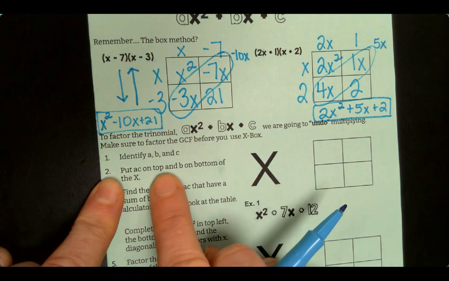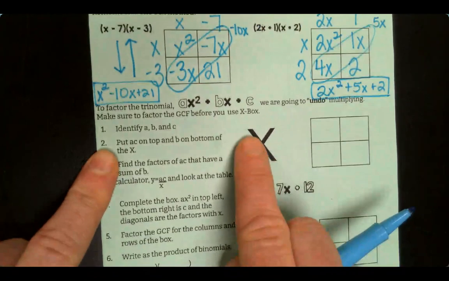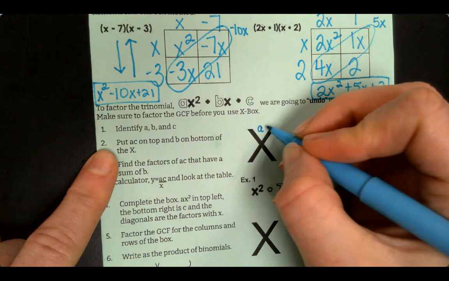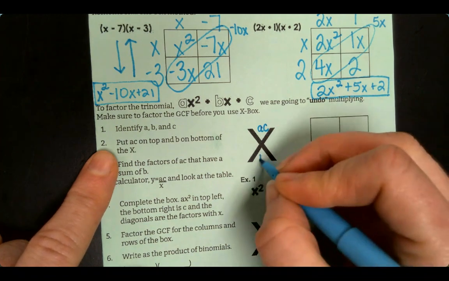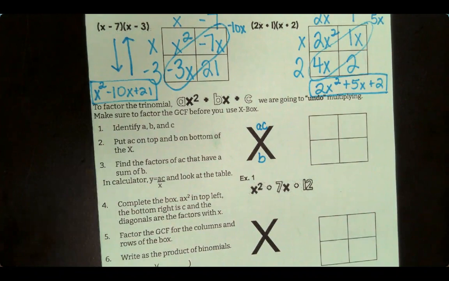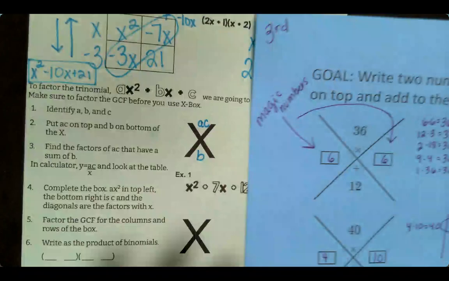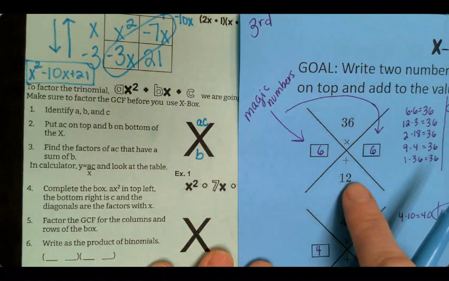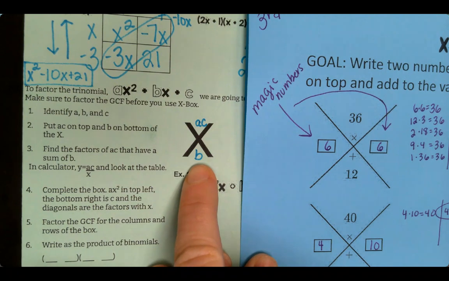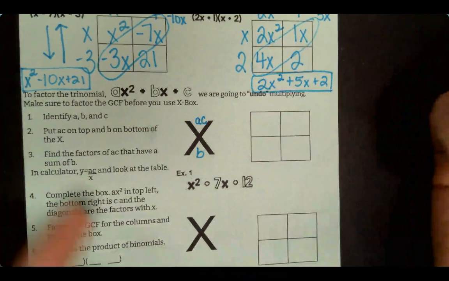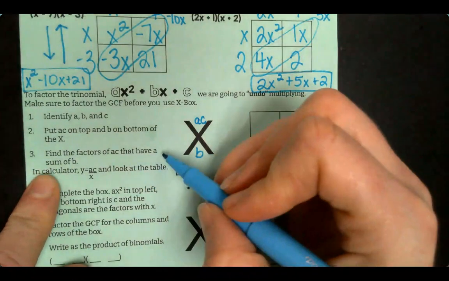Put AC on top and B on bottom of the X. So on top, this number comes from A times C. So go ahead and put AC right there. And B is on bottom. So we're going to do X games just like we did when we were given the values. We were given 36 and 12. Well, now we're going to multiply A times C to get that value. And then B is this value here.